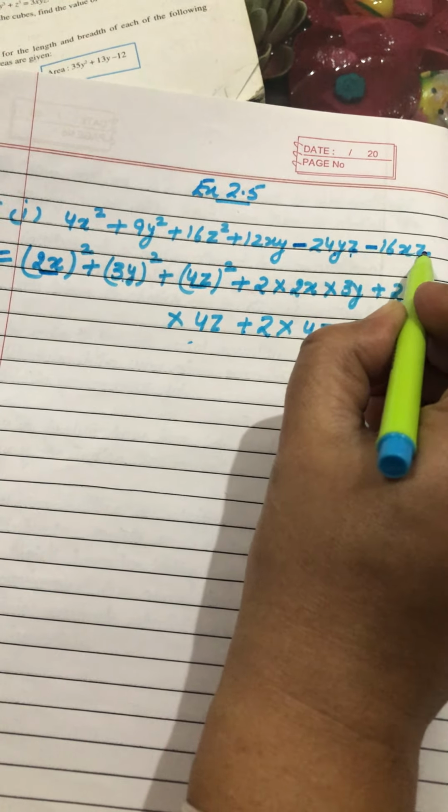Now you can again see these two terms are negative and here the common variable is x. It means the term containing x will be of negative sign. So this term will be of negative sign, this term will be of negative sign, and this term will be of negative sign. So again if we compare it with this identity, a square plus b square plus c square plus 2ab plus 2bc plus 2ca is equal to a plus b plus c whole square. So you can see here this is a, this is b, and this is c.